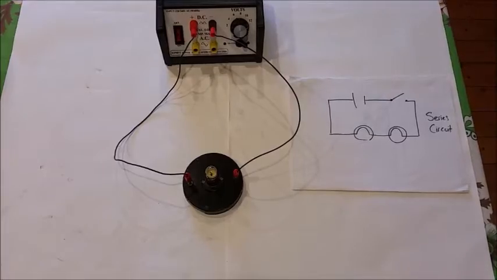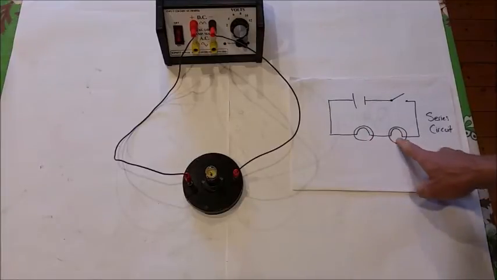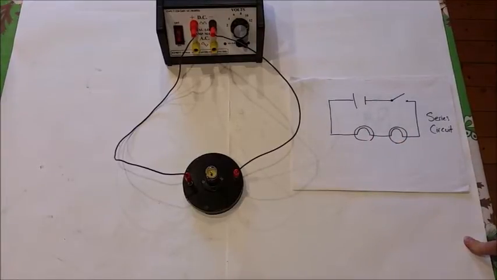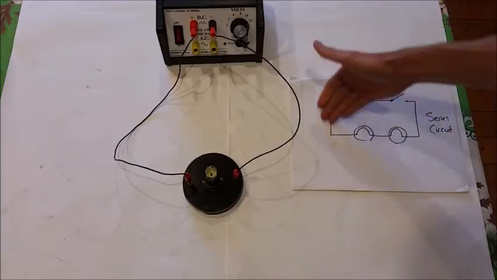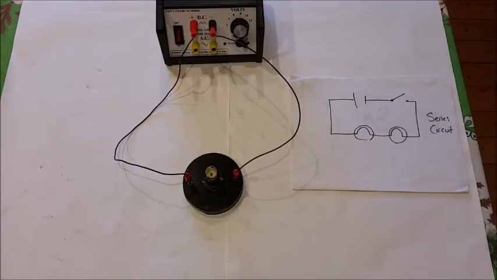Here we have all our components, but this time we're going to have 2 globes. And notice they're in what we call a series circuit. That means they're all in a series and there are no branches in this circuit. So how do we connect this?